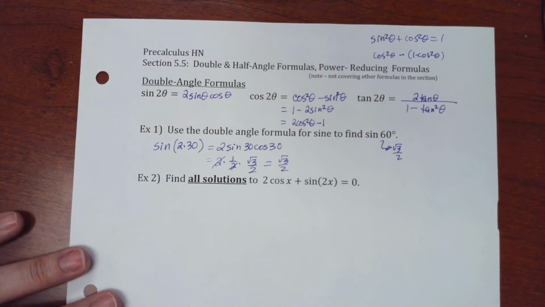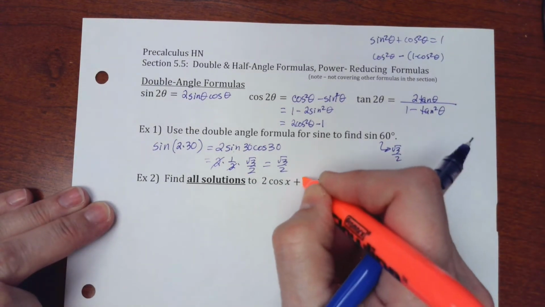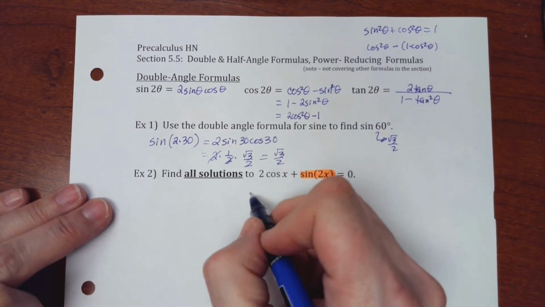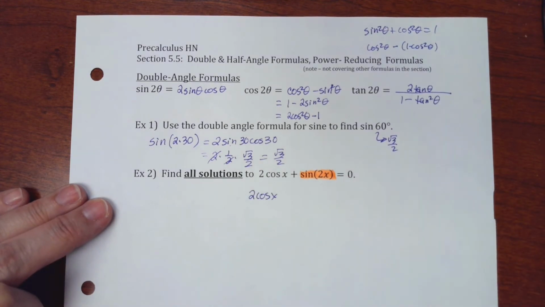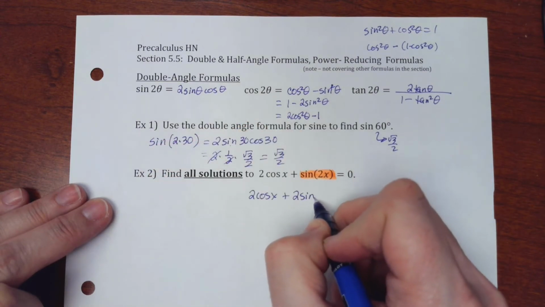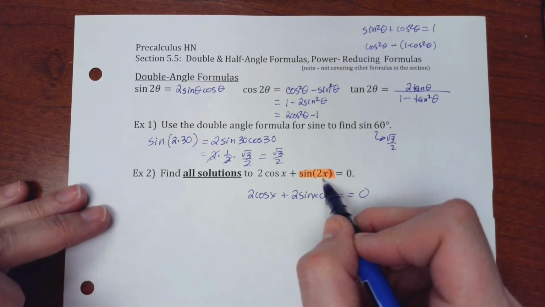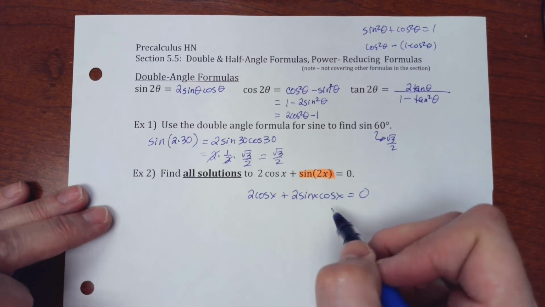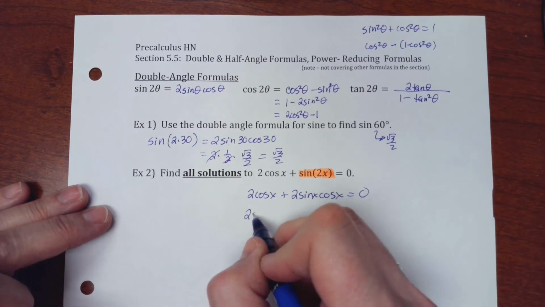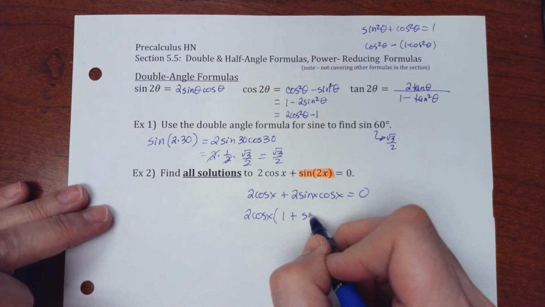All right, so example 2. We're solving this equation. So I just have a new replacement. I now know that sine 2x is replaceable with 2 sine cosine. And now that I've replaced it, that irritation right here went away, and when I look, I'm like, oh look, they have cosine in common, and frankly they also have a 2 in common. So 2 cosine x is going to be taken out, which leaves me 1 plus sine x.